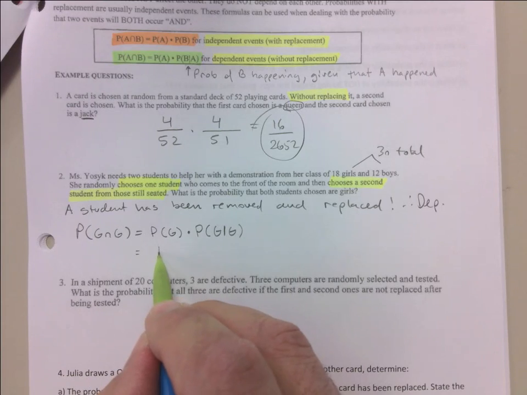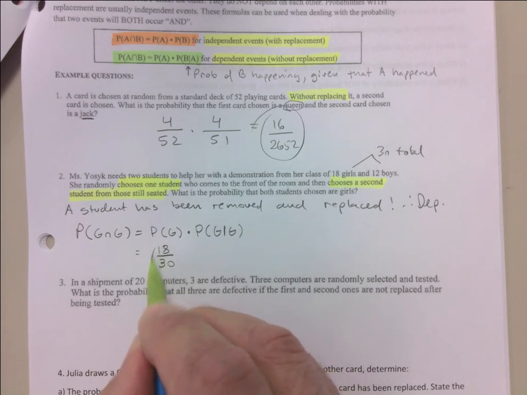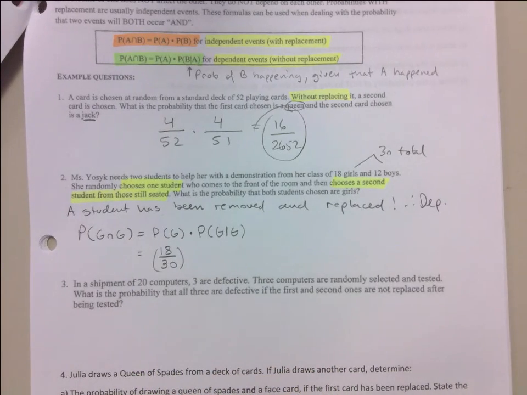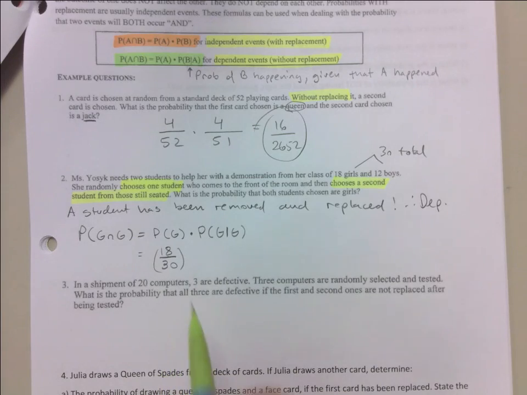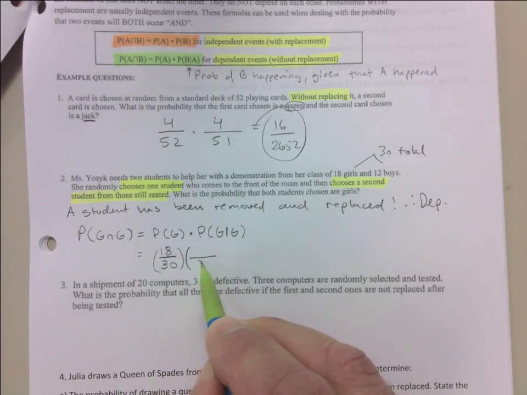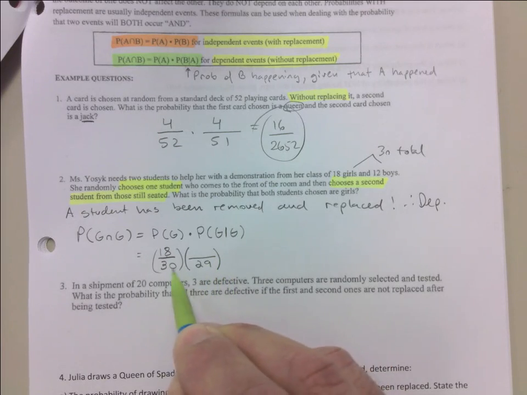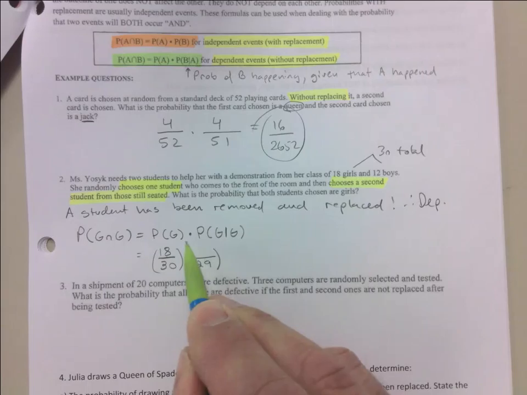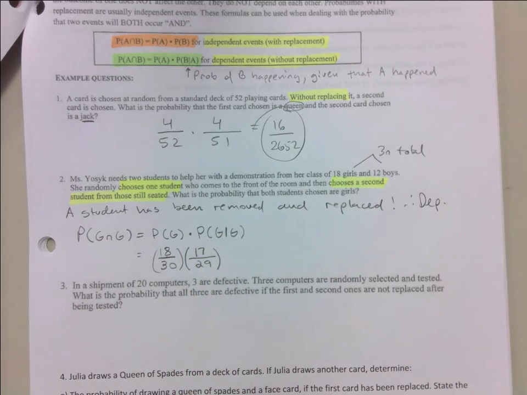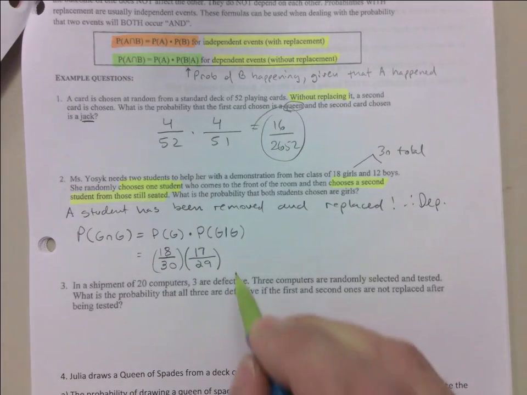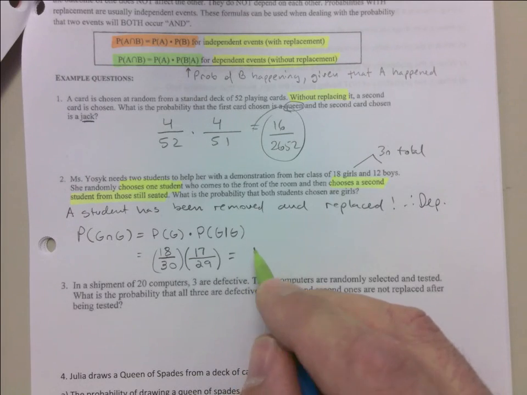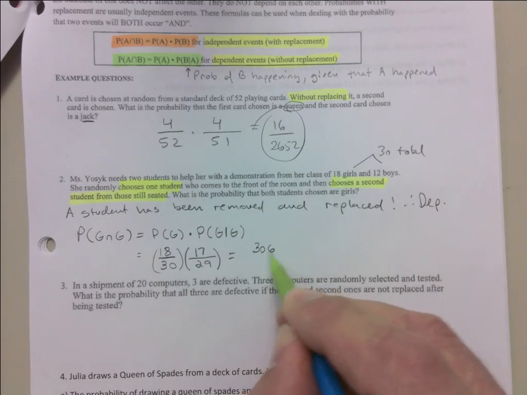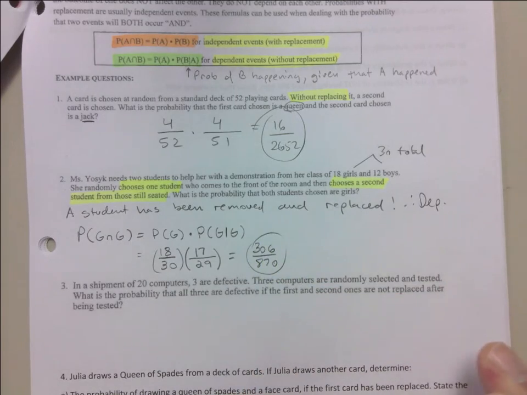So how many girls at first? 18 out of 30. At the very beginning, for the first one to be a girl, that's an 18 out of 30 chance of that happening. You're not grabbing 18. You're just selecting 1. Okay? Next, you're down to 29. And this is why we use this notation. We've got 17 left, right? And so 18 times 17 is 306 over 870. Boom, you're done.